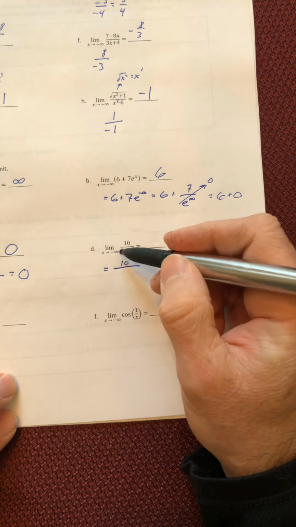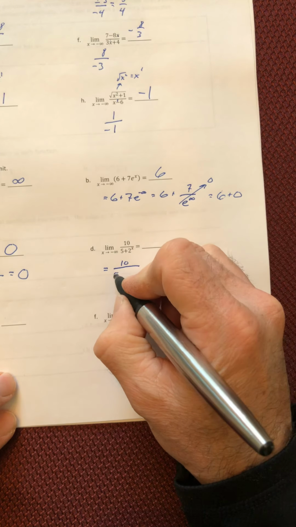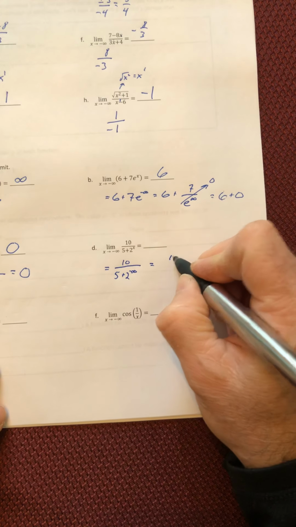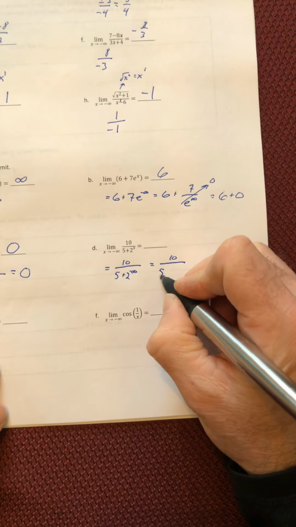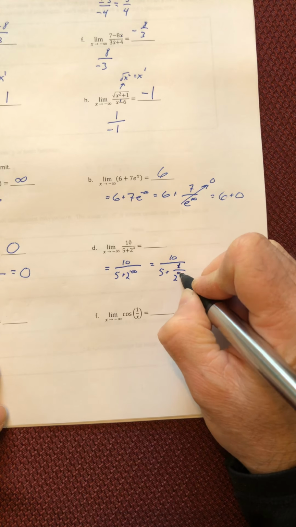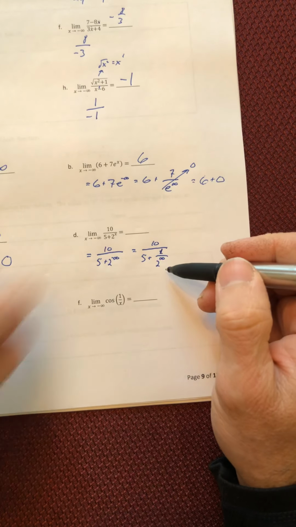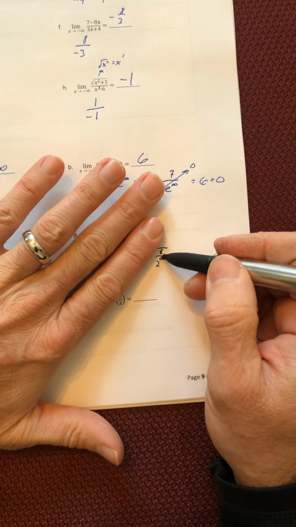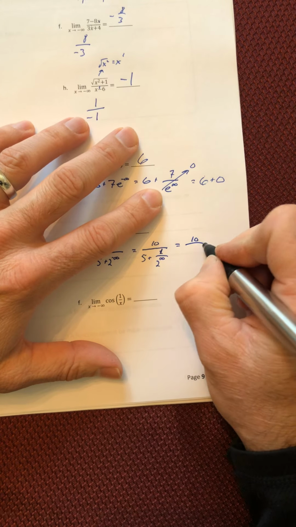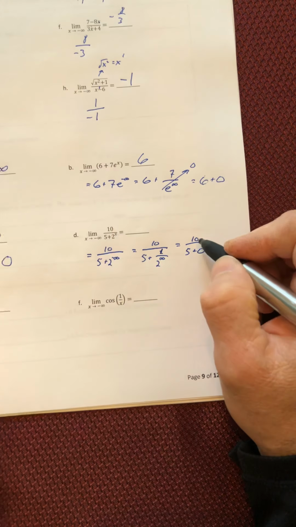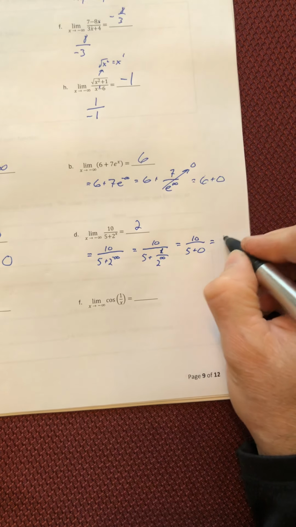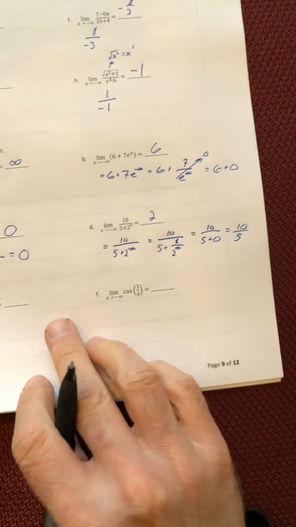But when we have the same function, but now we change it to negative infinity, now it's really something like that. So the negative exponent flips it upside down. So on the 1 over the 2 to the infinity, that little fraction goes off to 0, which makes the overall fraction 10 over 5 plus 0, or 10 over 5, which is really just 2.